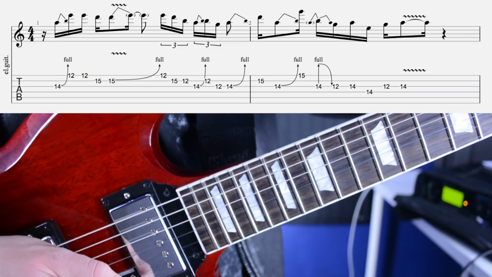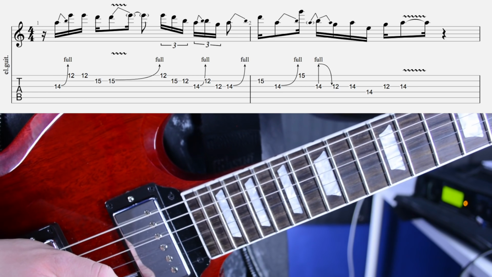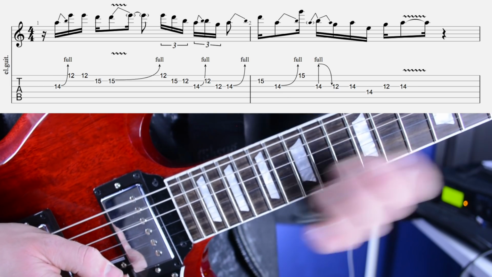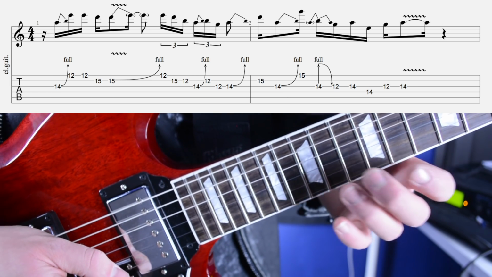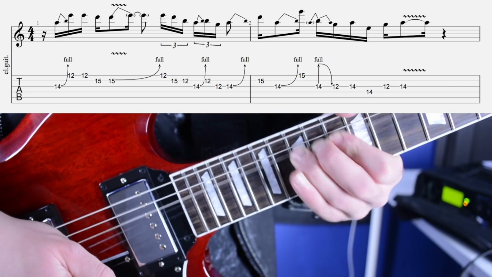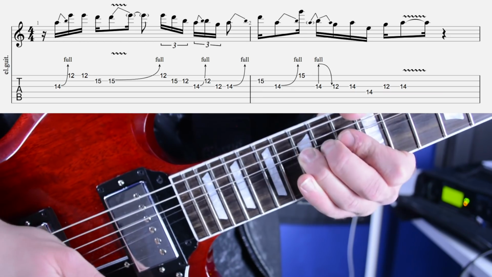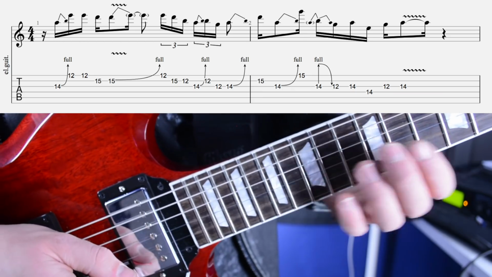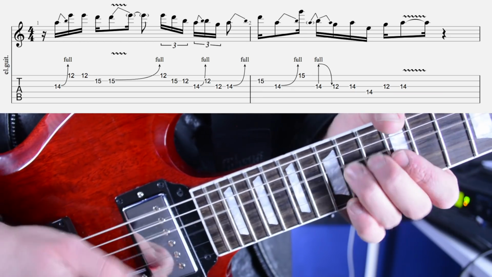So there are 2 points in this lick where you can practice adding in that Angus Young vibrato. The first is when you bend up on fret 15 on the B string. The second is the very last note.